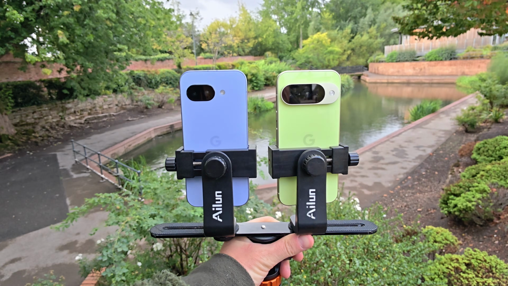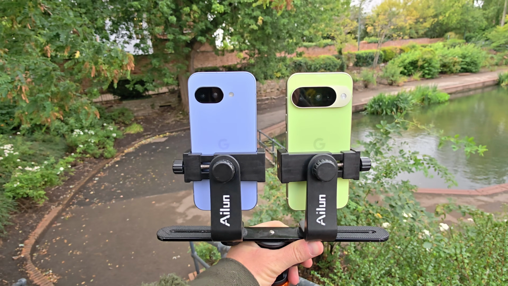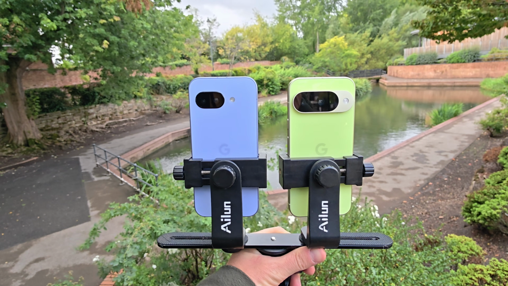Today, I'm making a camera comparison between the Google Pixel 9a and the Google Pixel 10, and I will tell you what I think: the Pixel 9a is a better buy.